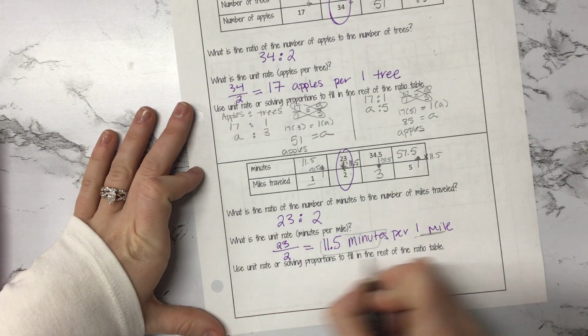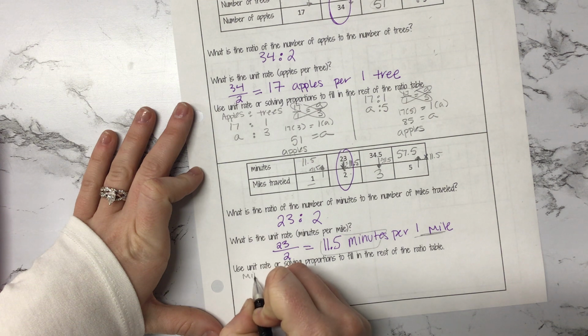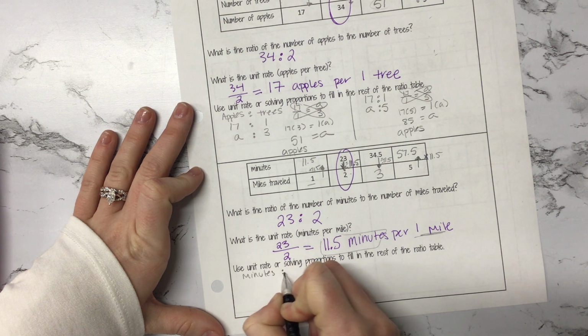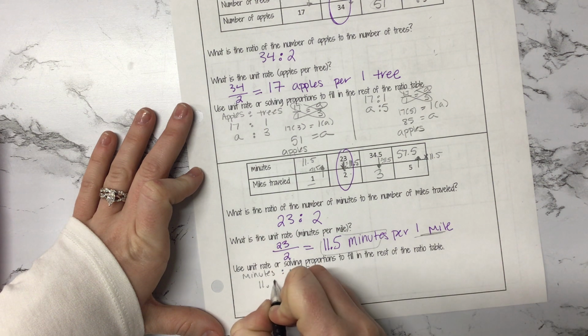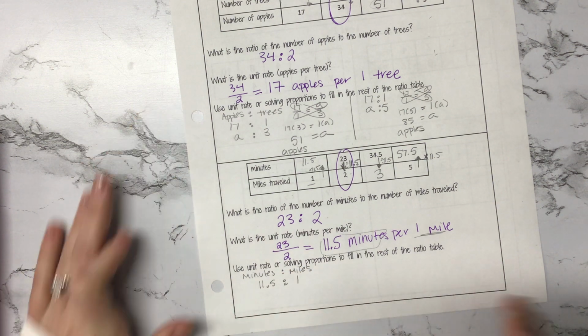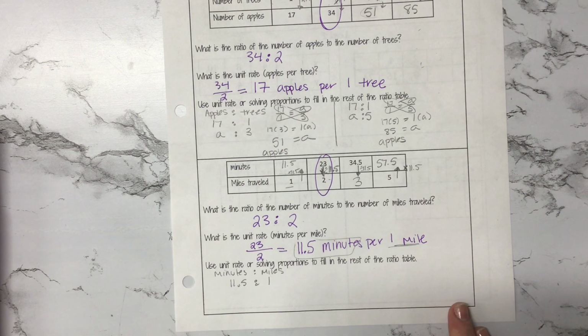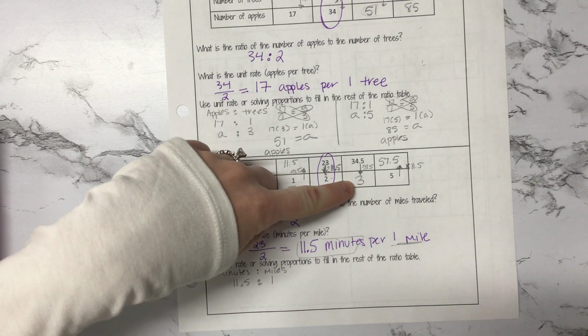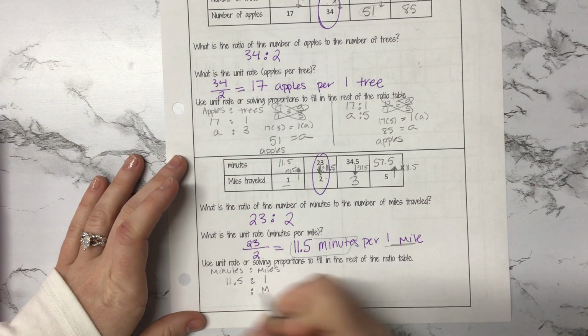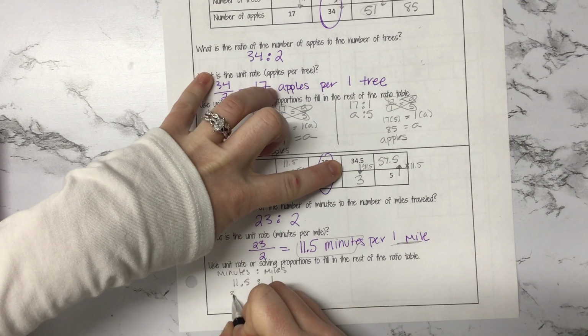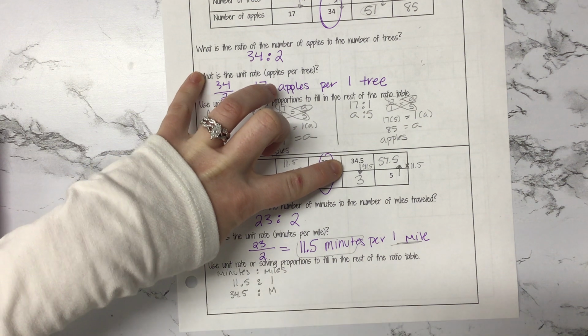So my unit rate is minutes to miles. If I have 11.5 minutes for every 1 mile, here I didn't know the number of miles, so my variable would go there. But I did know that it was 34.5.